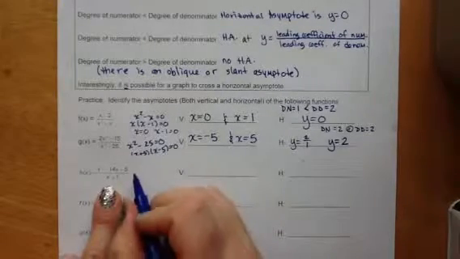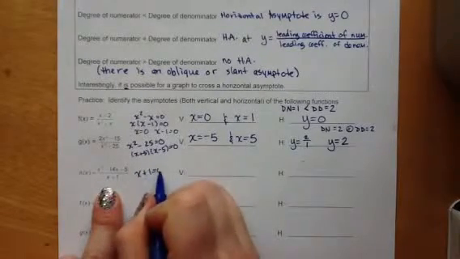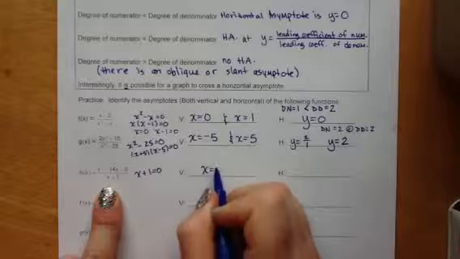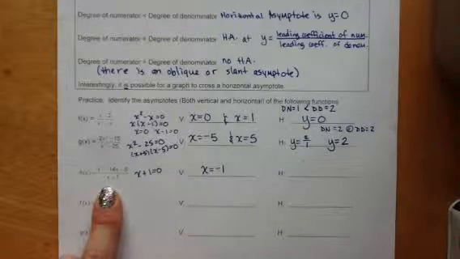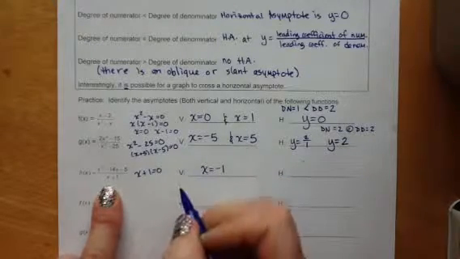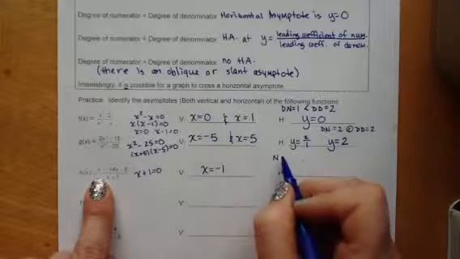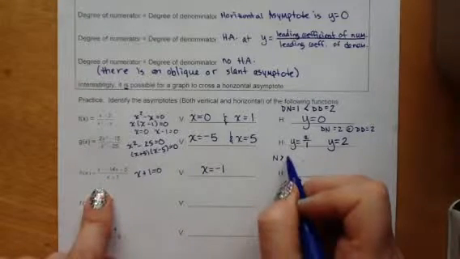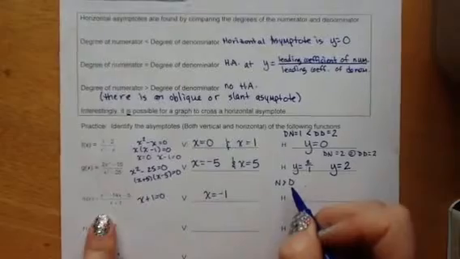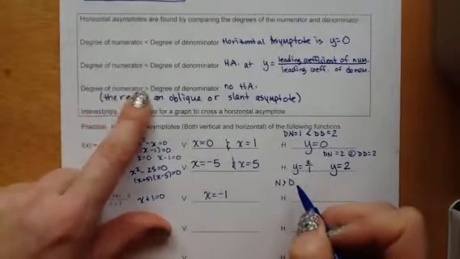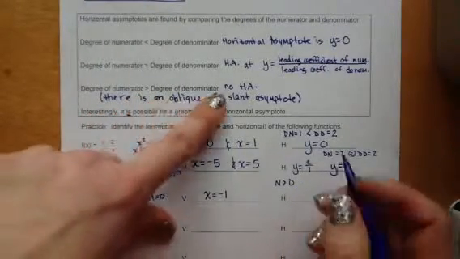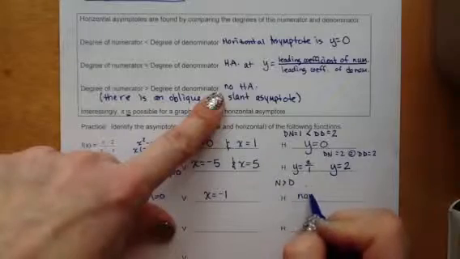H of x, set the denominator equal to 0, we get one vertical asymptote at x equals -1. Comparing the degrees, the degree of the numerator is 2, which is greater than the degree of the denominator. So by our chart, when the degree of the numerator is greater, there is no horizontal asymptote.